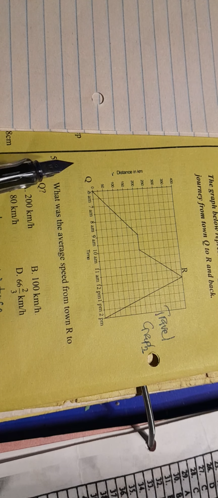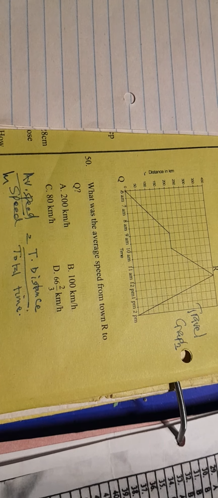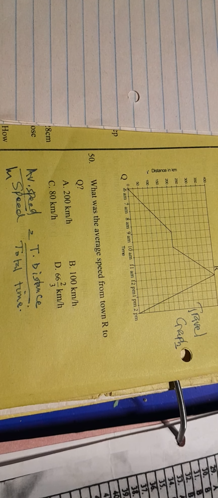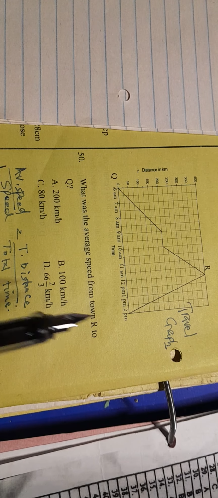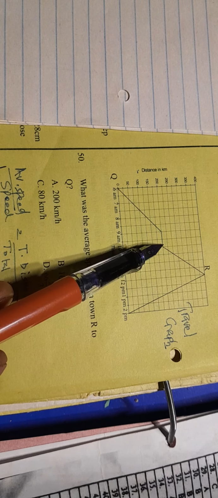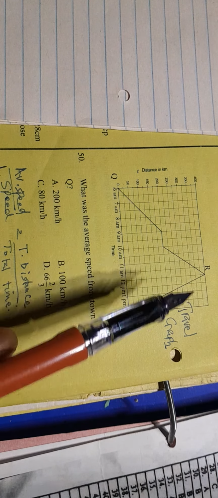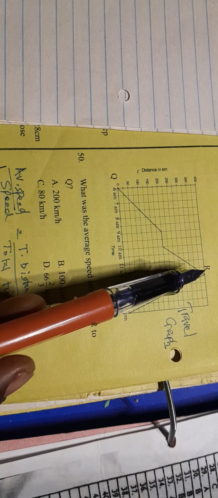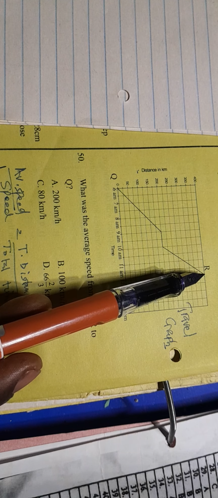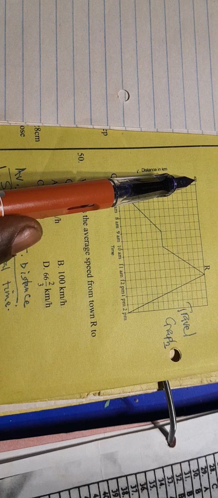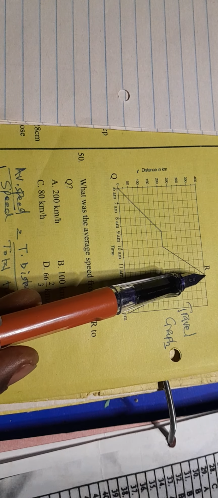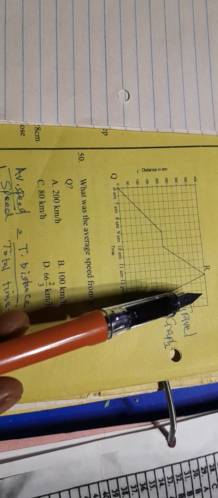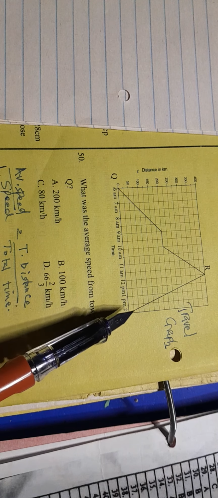So in order for us to know the total distance of this motorist, we look at how far he traveled. So he traveled all this way, he rested somewhere here, went up, and covered a one-way distance of 400 kilometers here. Then after doing his business up there at town R, he decided to come back very fast.